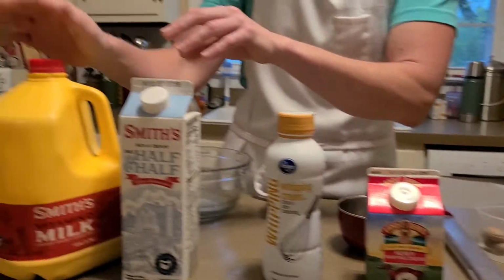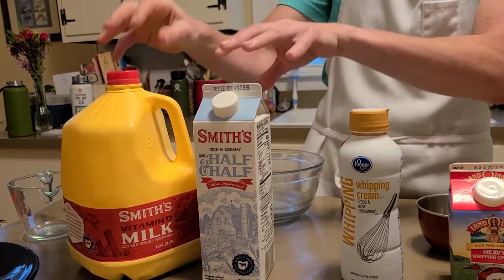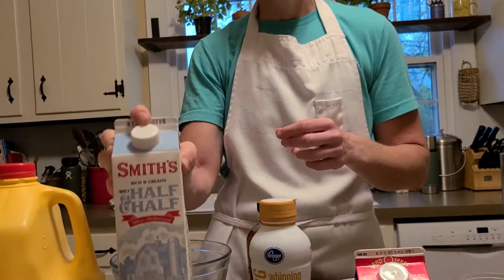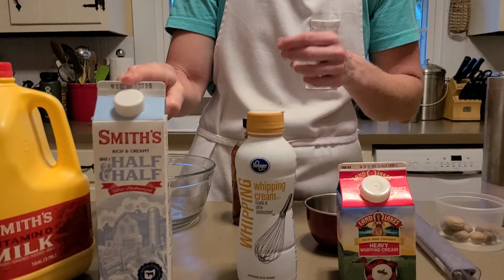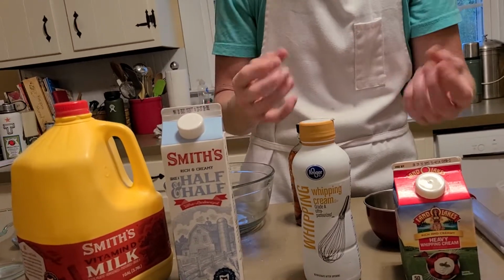This would be great for just drinking. This would be great for putting in milkshakes. This would be great for doing these kinds of things. And then this is something that you can go a little step up from milk if you want something that's a little bit creamier. But half and half is not going to be creamy enough that you can make it into whipped cream and things like that.